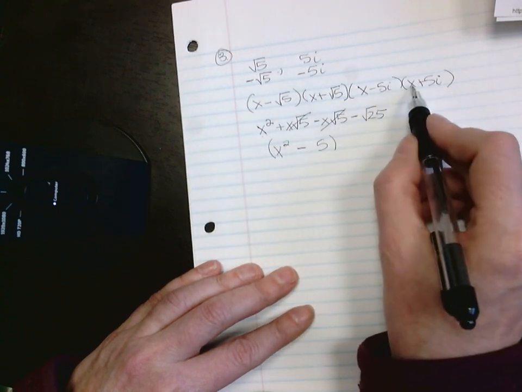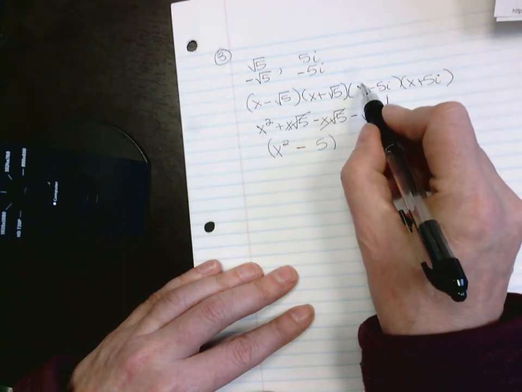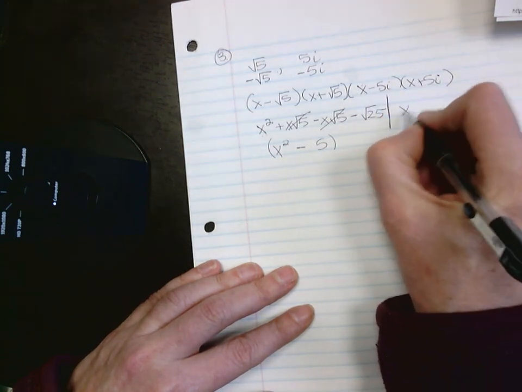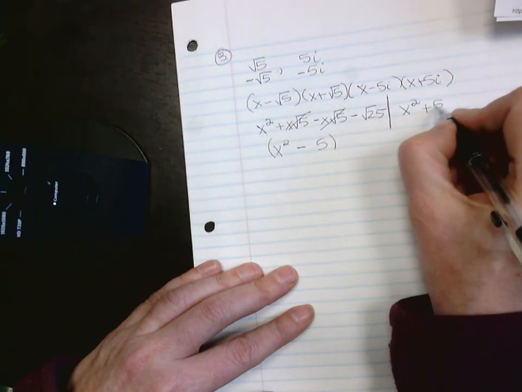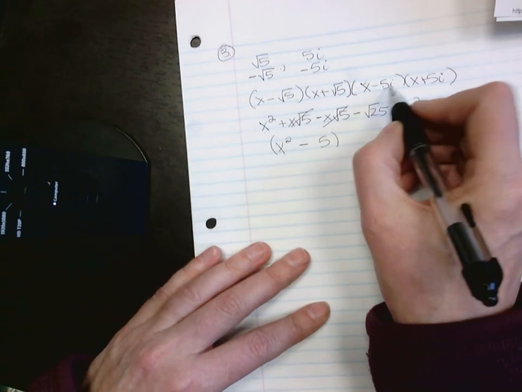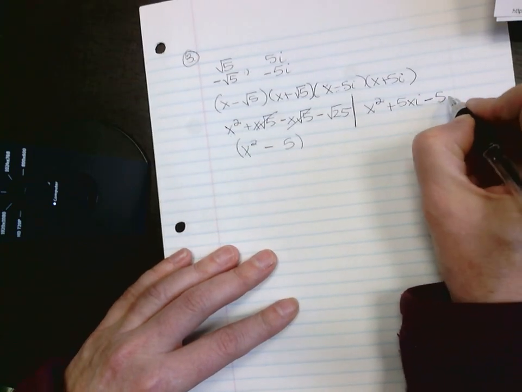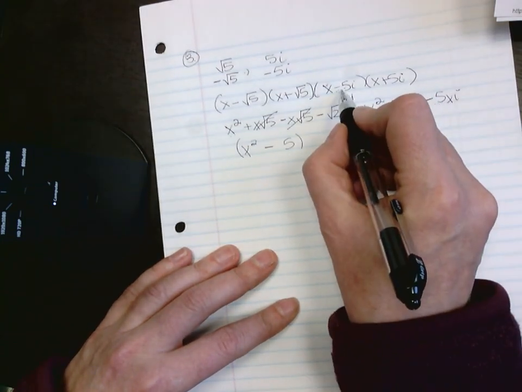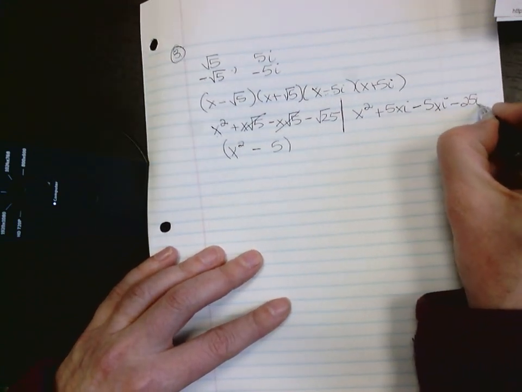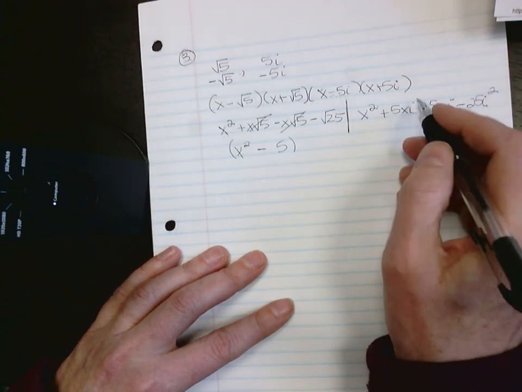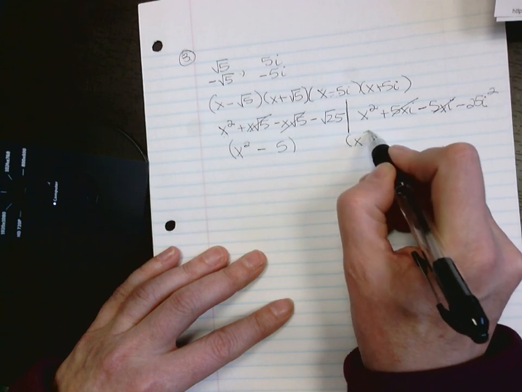Now I'm going to FOIL these two together. So x times x gives me x squared. X times 5i gives me positive 5xi. The inner gives me negative 5xi. And then my last, negative 5i times positive 5i is negative 25i squared. So once again, those will cancel. So I'm just left with that x squared.